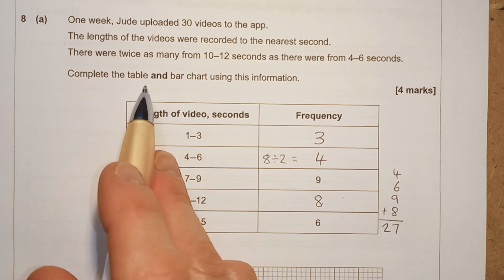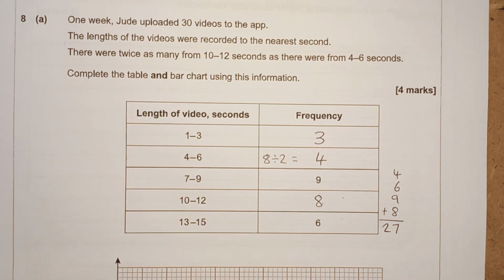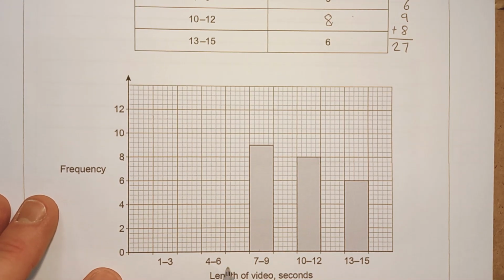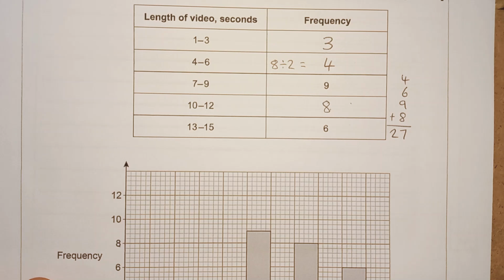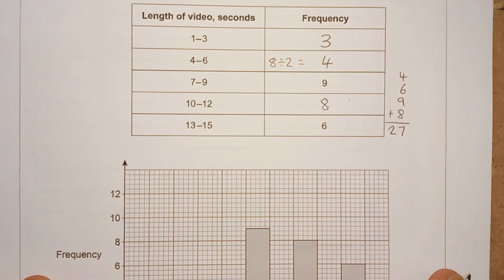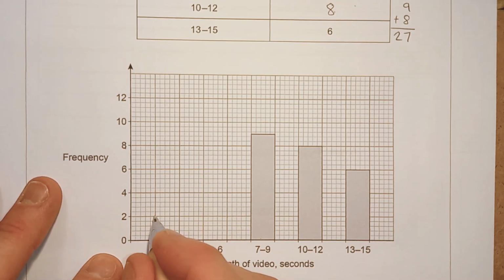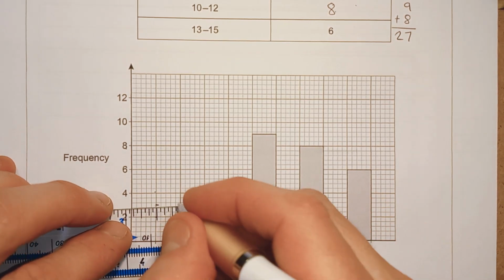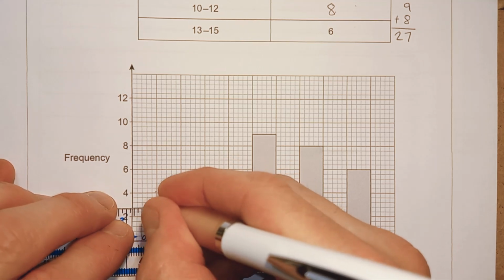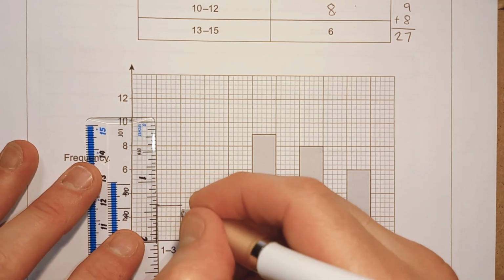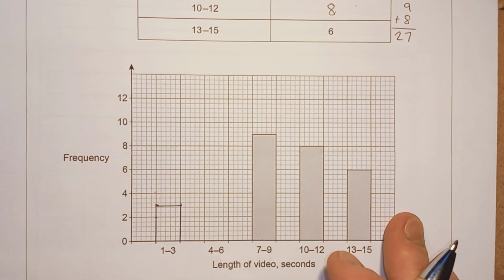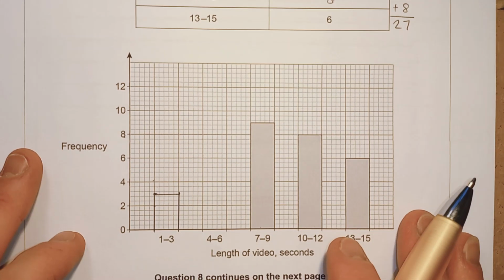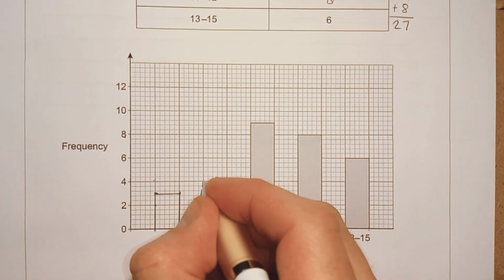And they asked us to complete the table, which we've done, and the bar chart. So for the bar chart, we haven't got anything for the 1 to 3 category or the 4 to 6. In 1 to 3, we know there were 3. So, well, this is 2. This is 4, so 3 must be halfway between the 2. So we can draw that bar in there. And how many in the 4 to 6 category? We had 4 there. So this time we can go up to 4.